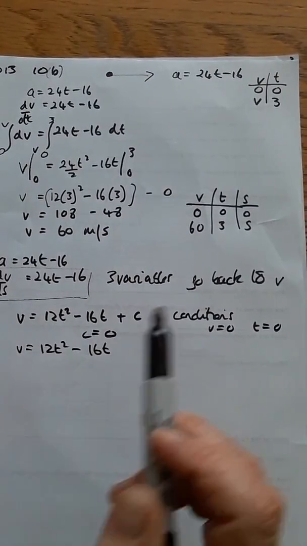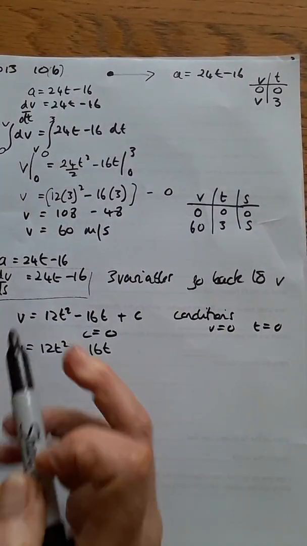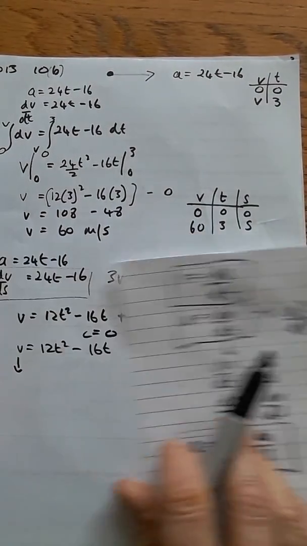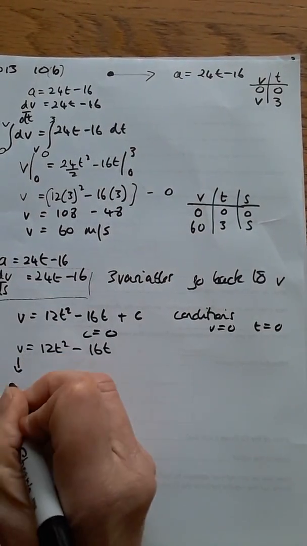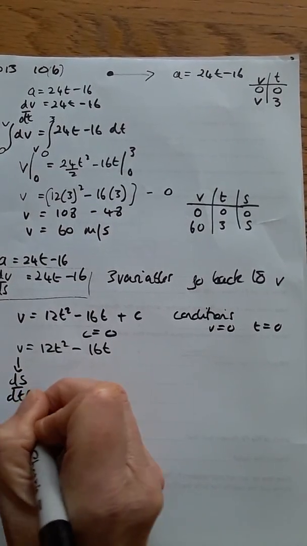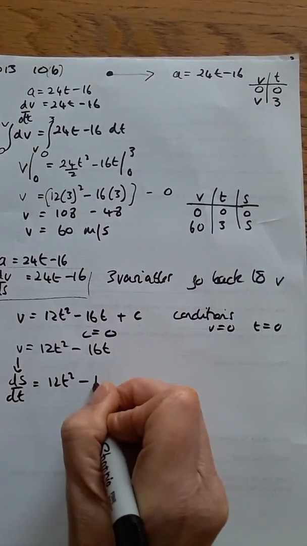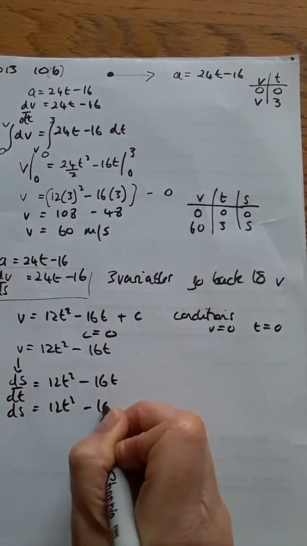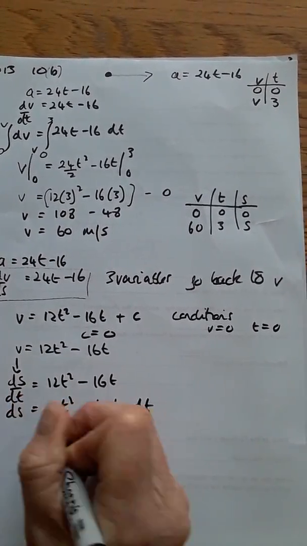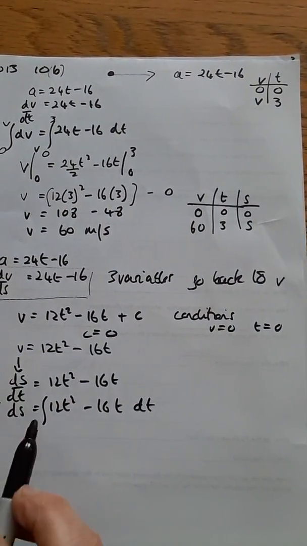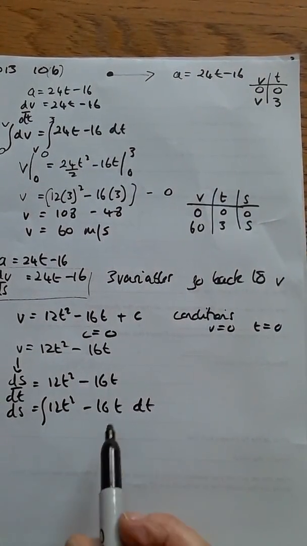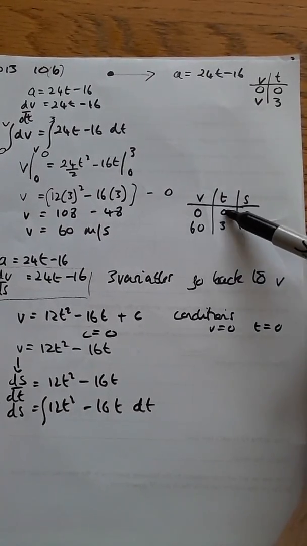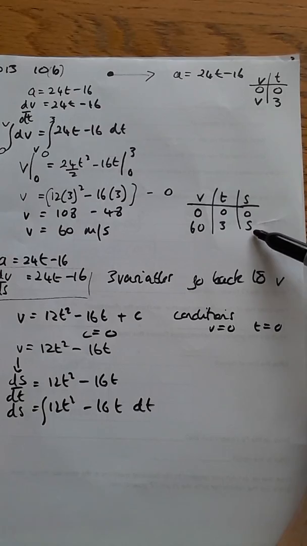Now this time I'm looking for distance, so it's easy for me to change velocity. Remember, velocity is ds/dt. So I'm going to change this velocity into ds/dt equals 12t squared minus 16t. I'm going to separate the variables and I'm going to integrate. And then I get a really nice expression. So when I integrate this, the limits I'm looking for are 0 to 3 for time, 0 to s for distance.